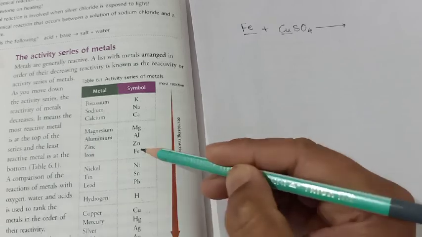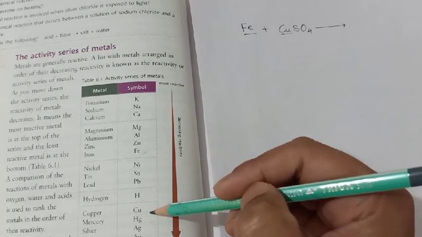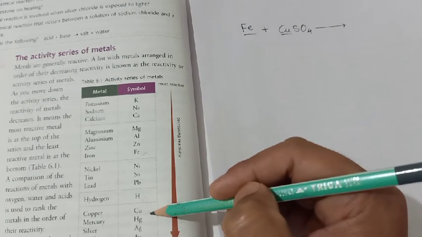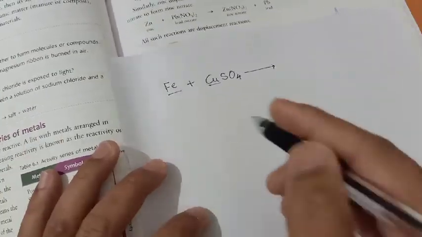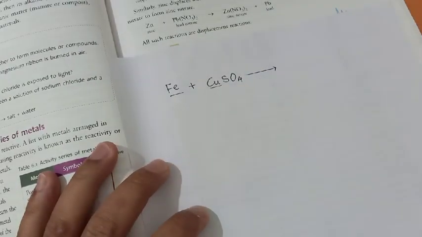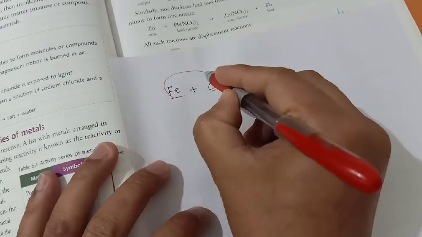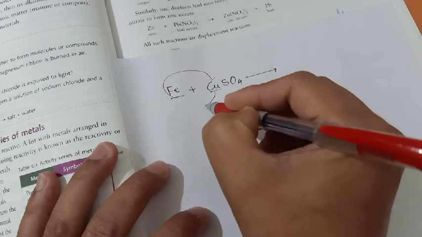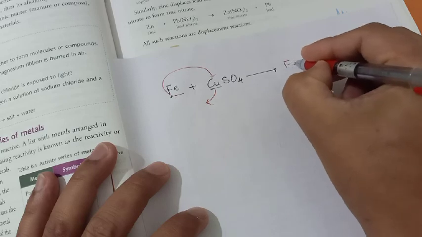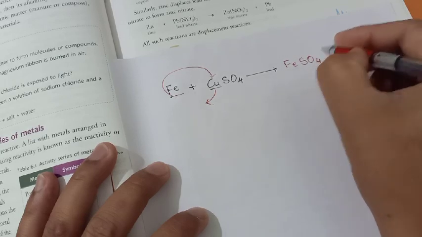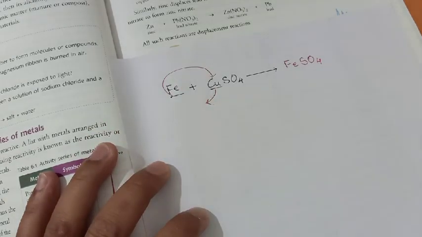Therefore, the powerful or reactive metal will replace the weaker metal. So in this particular case, iron being more reactive or stronger will displace this copper, and therefore it will produce iron sulfate, because once iron removes copper, iron will take copper's place.